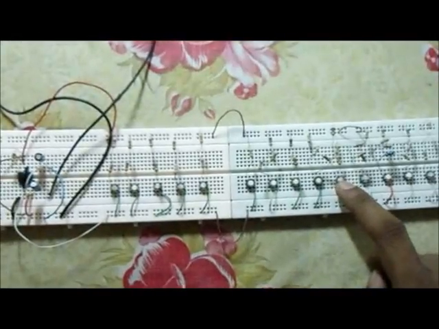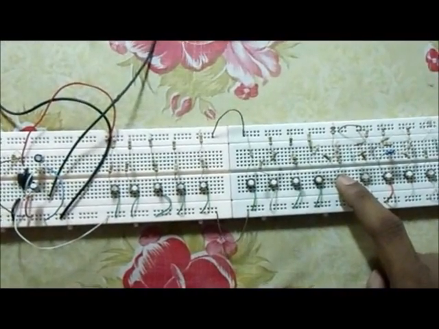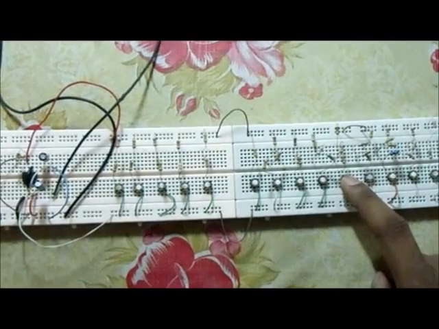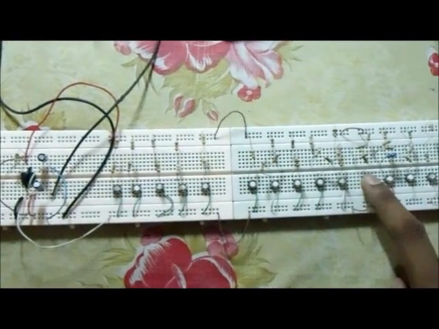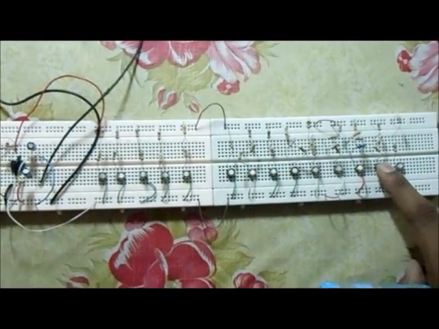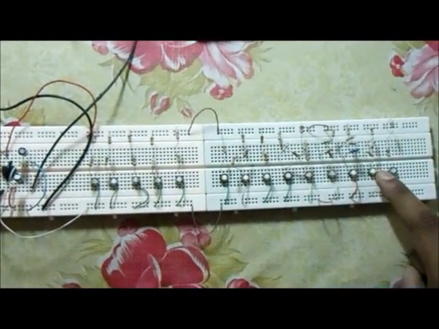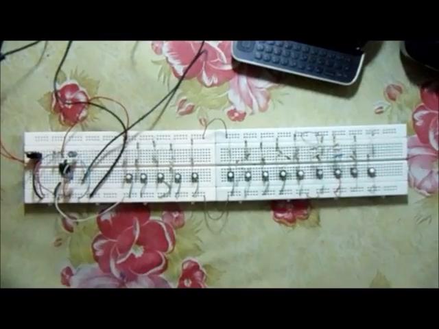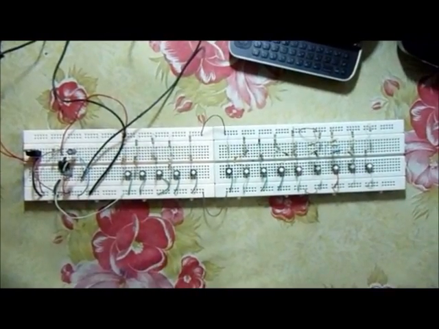This is fundamental tone C, 512 Hz. This is 1024 Hz. This is 2048 Hz. This is 4096 Hz. Now I am going to play Sa Re Ga Ma.